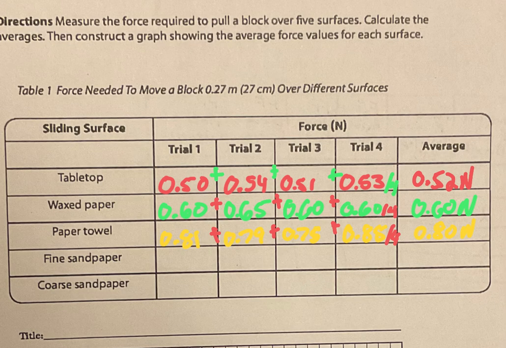All right. Fine sandpaper, this was a big jump. Our first trial, we got 1.95. So that one was really hard. 1.85, 1.91, and 1.89. Again, you're going to add each of these together and divide by 4. And if you do that, you should get 1.90 newtons.